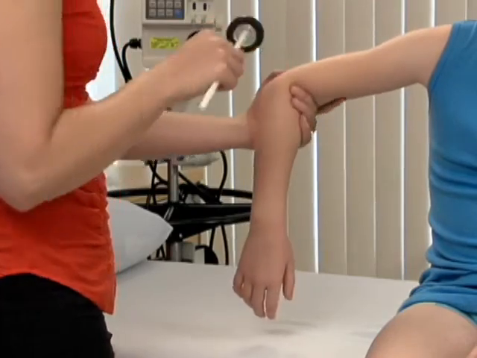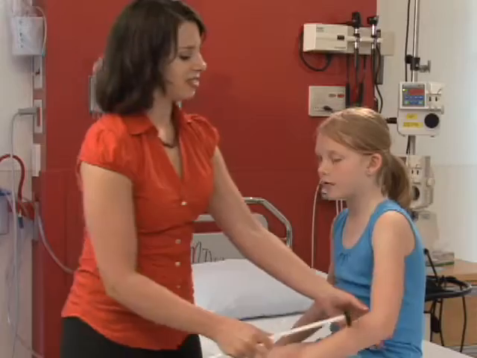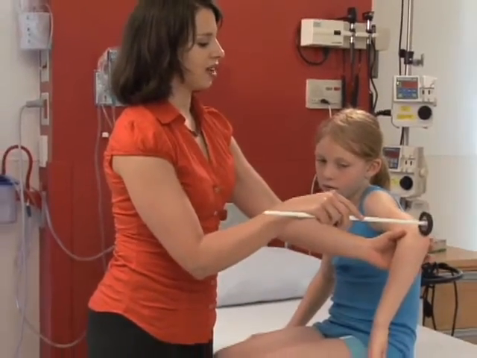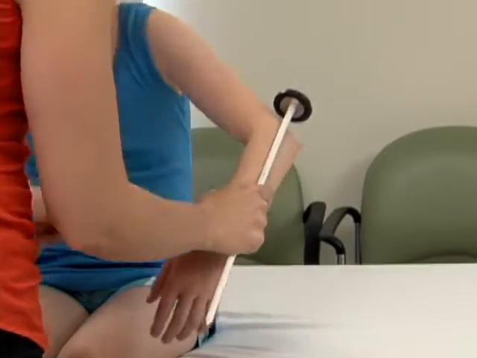And triceps reflexes. Good job. This one, same thing. Nice and loose, like spaghetti. You may also wish to examine finger flexor reflexes at this point in the exam. Good job.